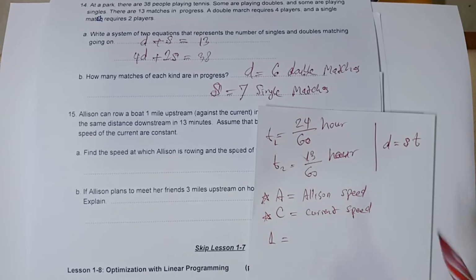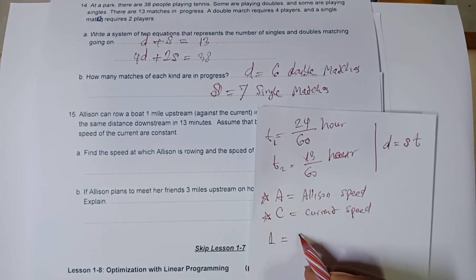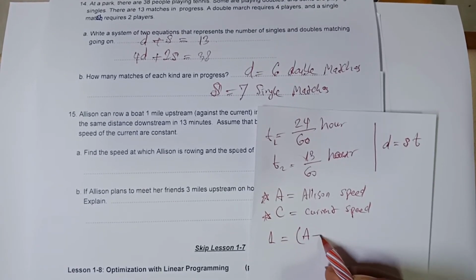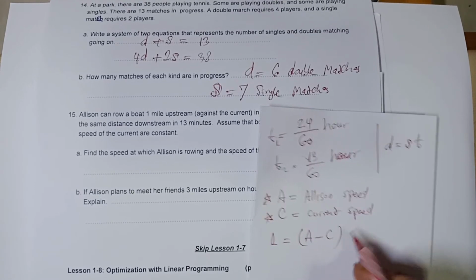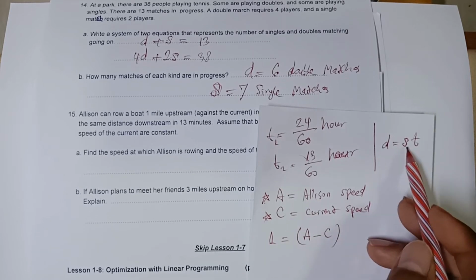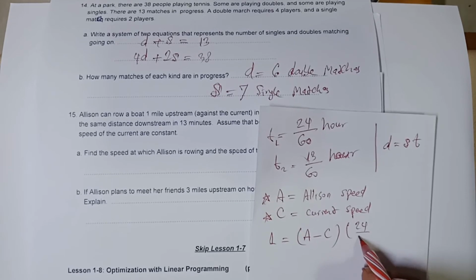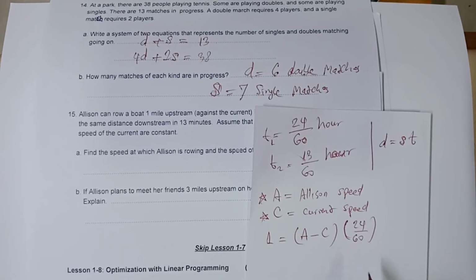So we have Alison's speed minus the current speed, multiplied by the time, which is 24 over 60. I will simplify later, but for the moment just put it in like this. That's for our upstream. Let me simplify this anyway.